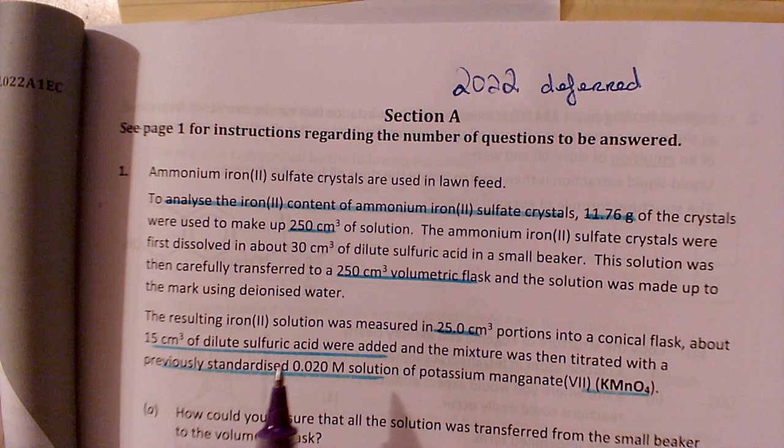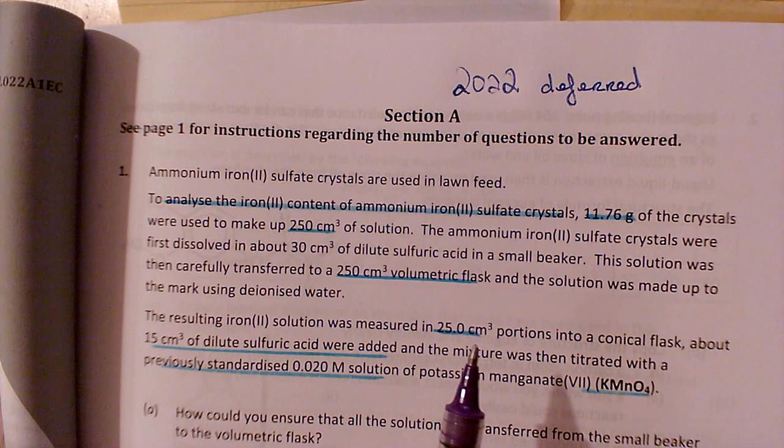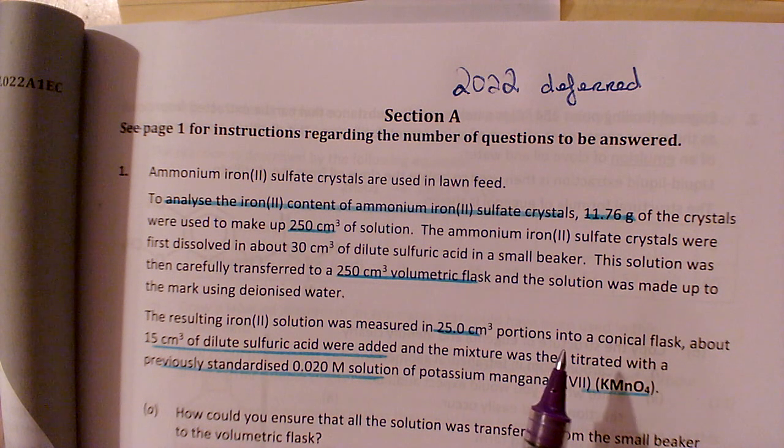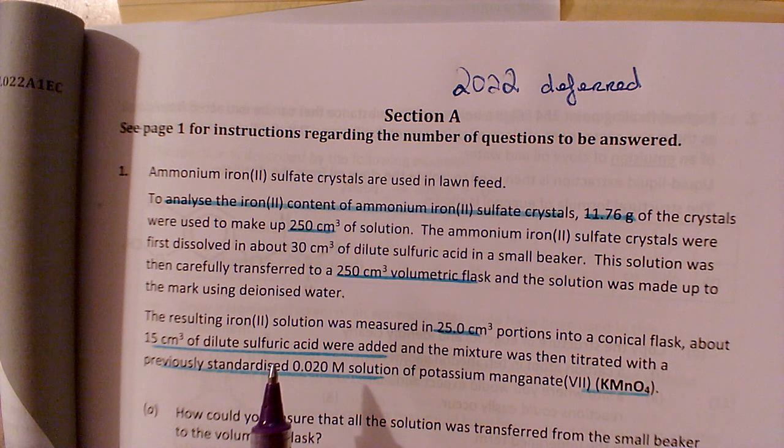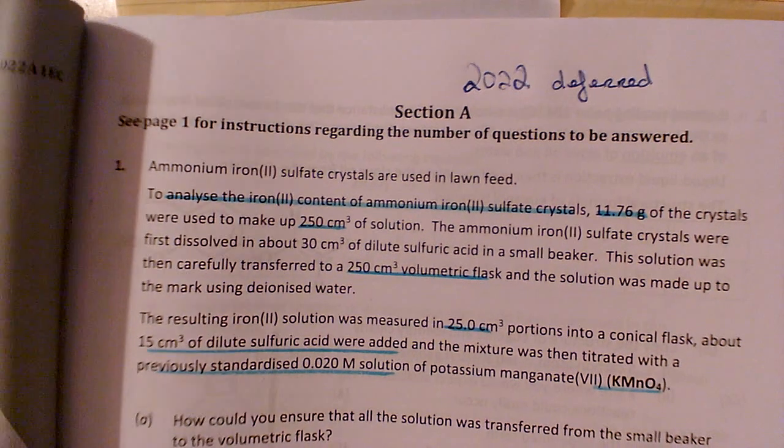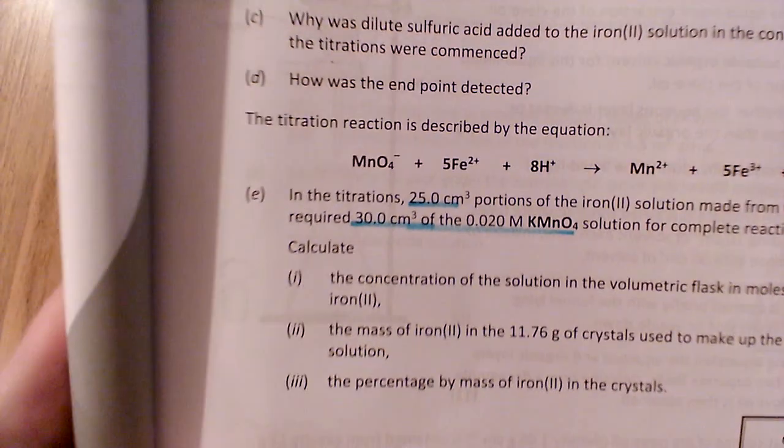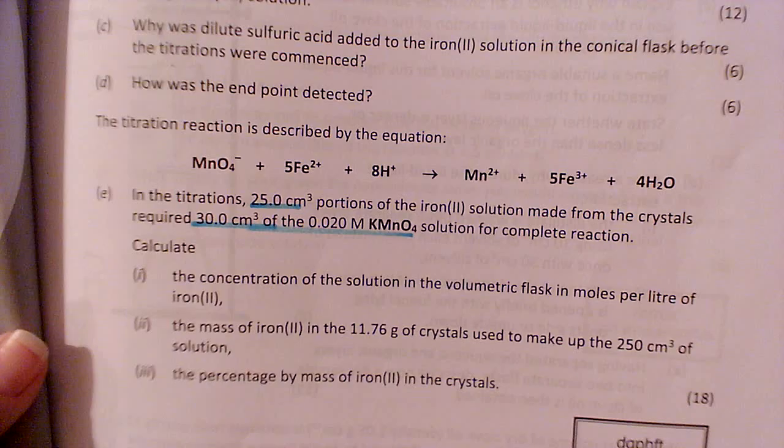The resulting iron 2 solution was measured in 25.0 cm³ portions into a conical flask, and about 15 cm³ of dilute sulfuric acid were added. The mixture was then titrated with the previously standardised 0.020 molar solution of potassium permanganate 7, KMnO4. We're just going to focus on the calculation in this question, so let's skip down to part D.